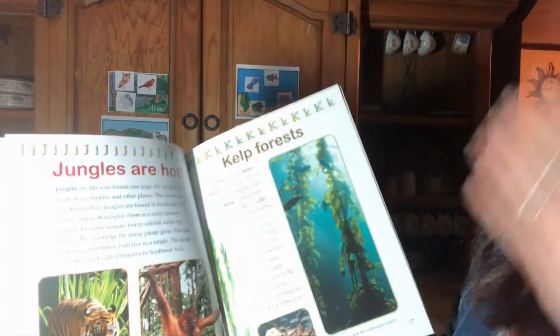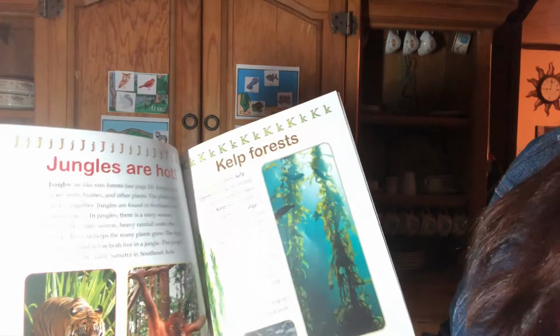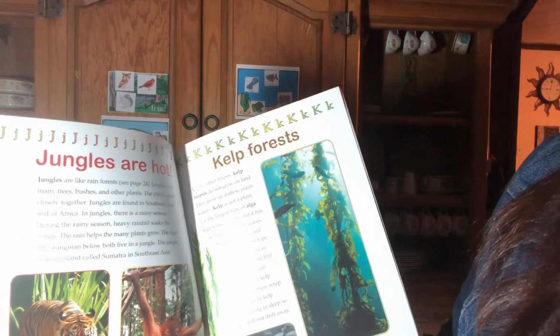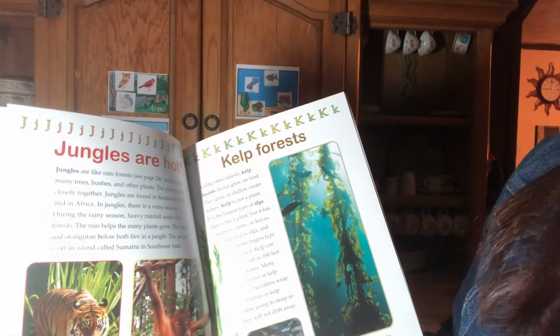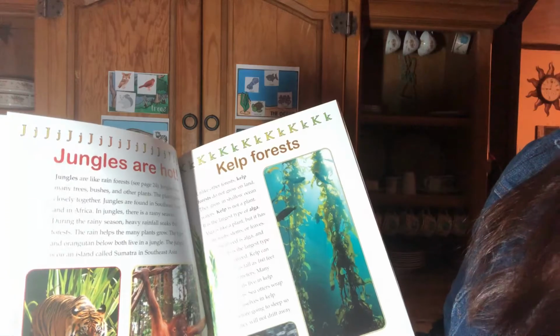J is for jungles. Jungles are like rainforests. Jungles have many trees, bushes, and other plants. The plants grow closely together. Jungles are found in Southeast Asia and in Africa.